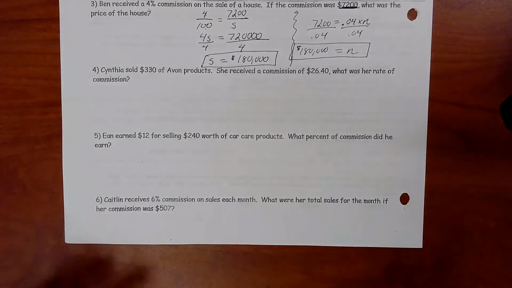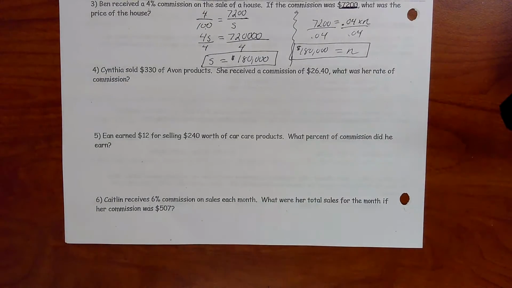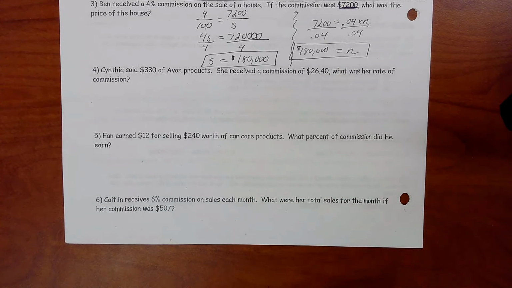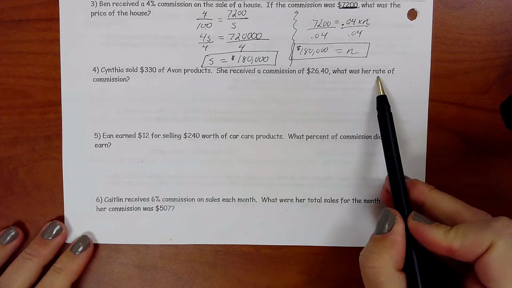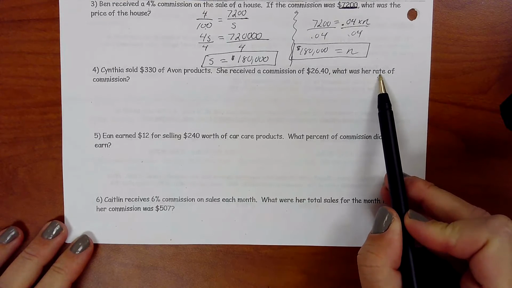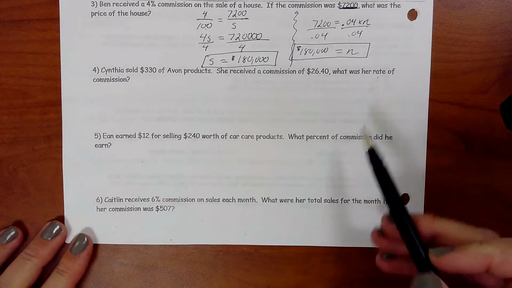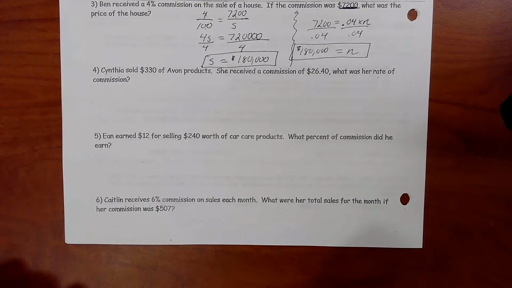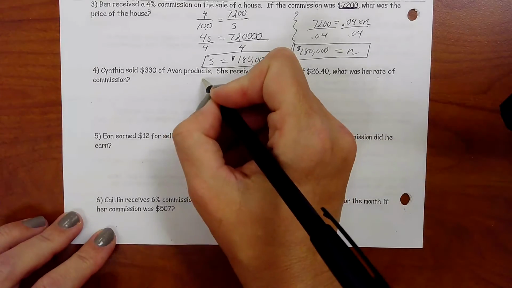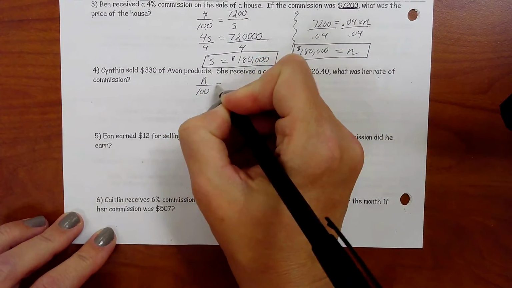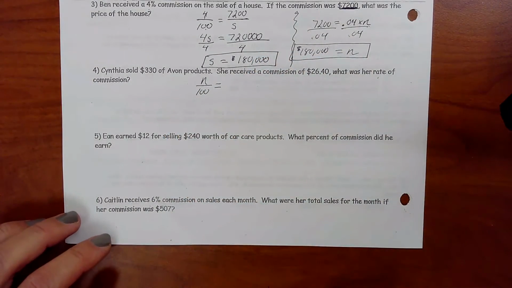All right, number 4. Cynthia sold $330 of Avon products. She received a commission of $26.40. What was her rate? Okay, so what was the percent? Again, I am thinking proportion because I don't know the percent this time. N over 100.